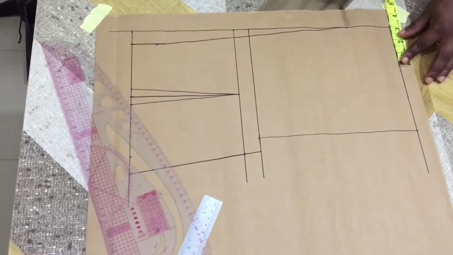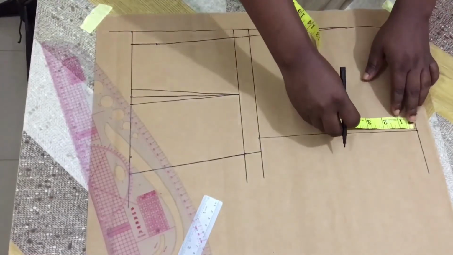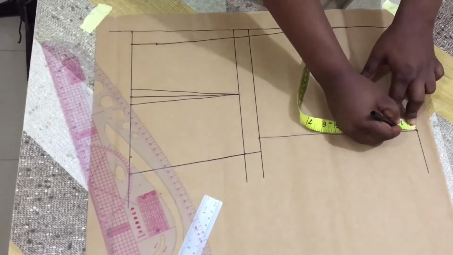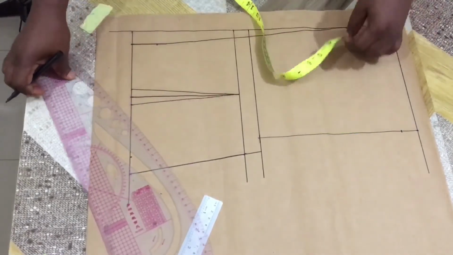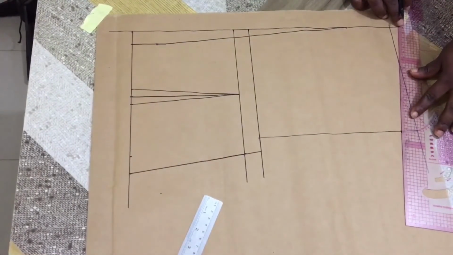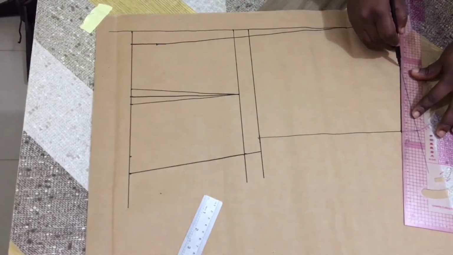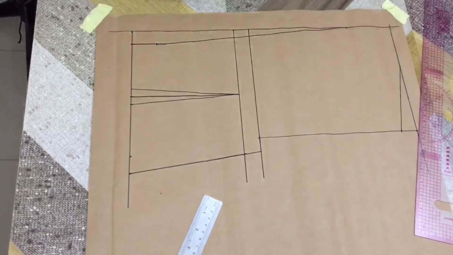The neck width is 3 inches, same as the front, and then the slant is 1 inch, same as the front. So we'll go over to connect those 2 points together. So I'll just join that as my shoulder slants.